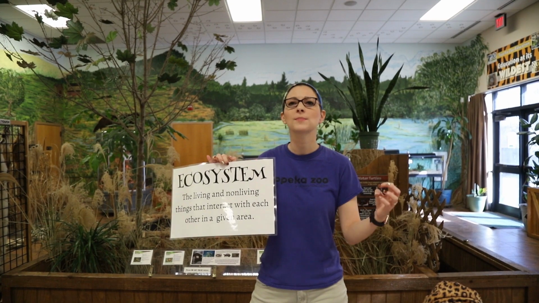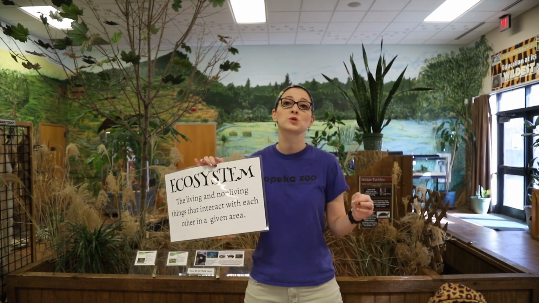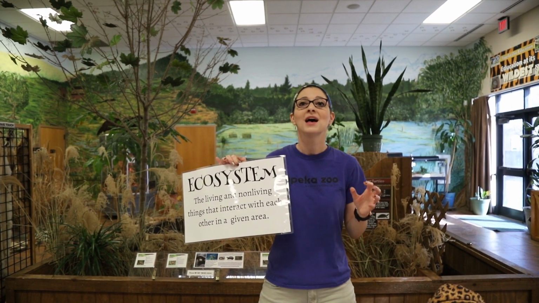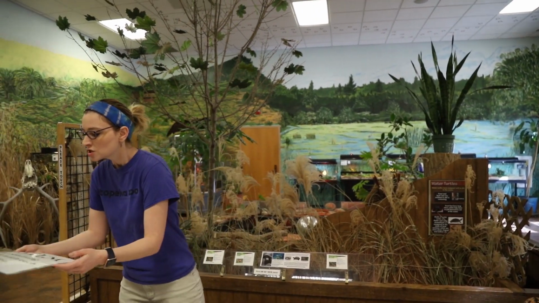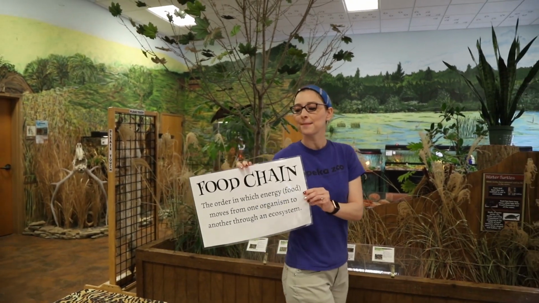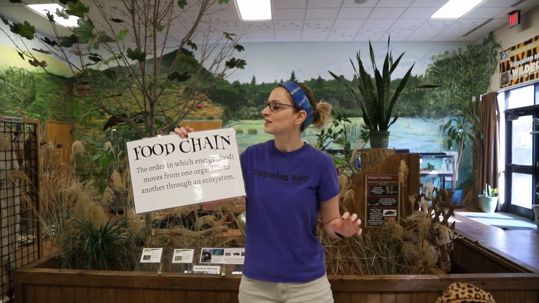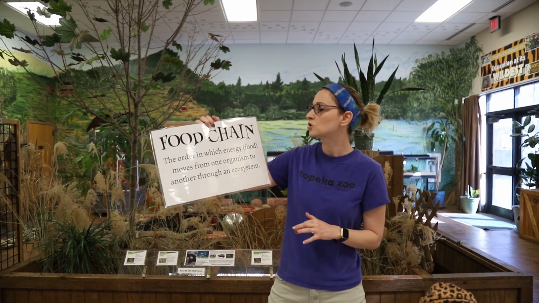So when we're talking about energy today, please keep in mind that it's the interactions between living and non-living components in an ecosystem that make up how a food chain works. Energy, at its very basis, is transferring from living to non-living things and vice versa. And it does so in a food chain.